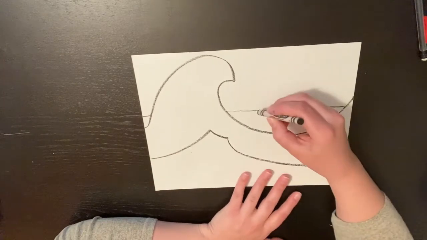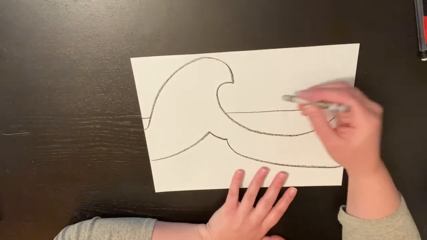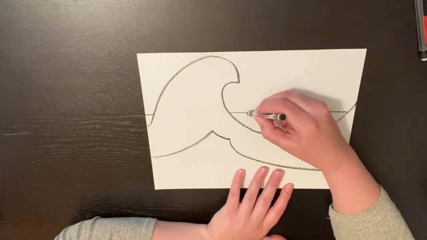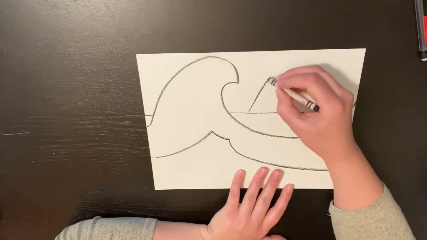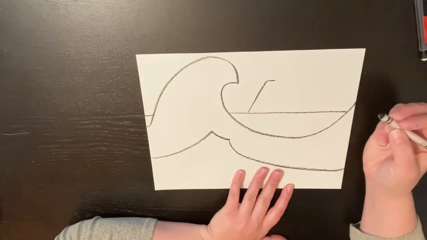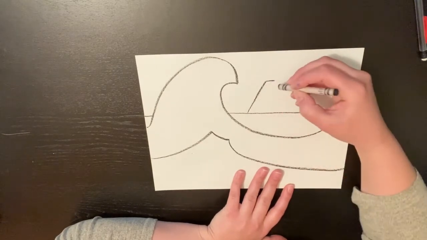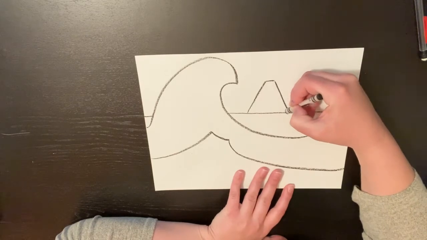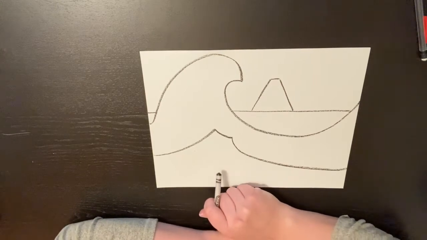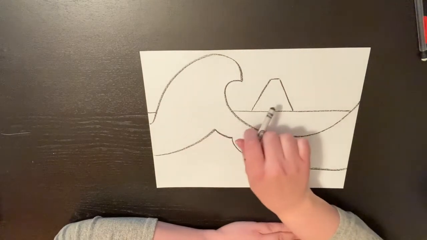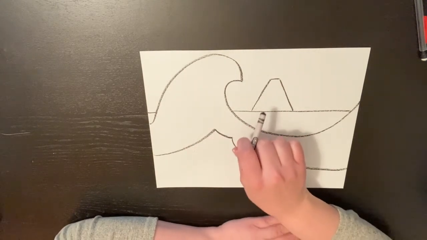And in this background here, you're gonna do Mount Fuji. So remember we talked about it being symmetrical. So it's kind of like a triangle. And then the top has a short, straight line, and then back down. So here we have our foreground, our middle ground, and our background ready for detail.